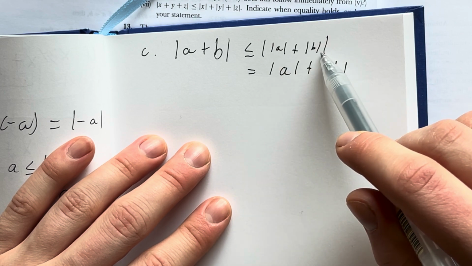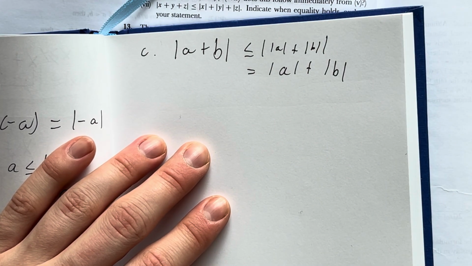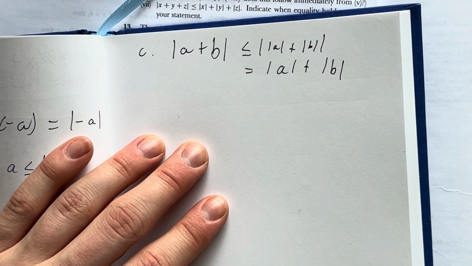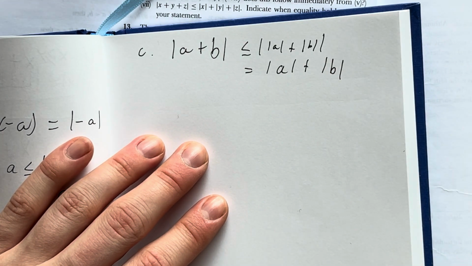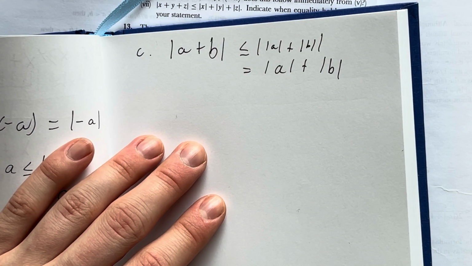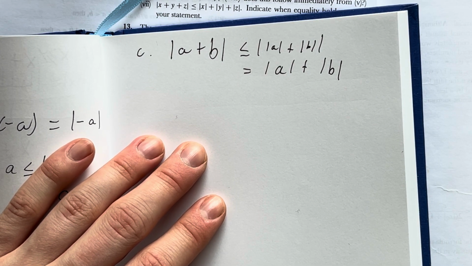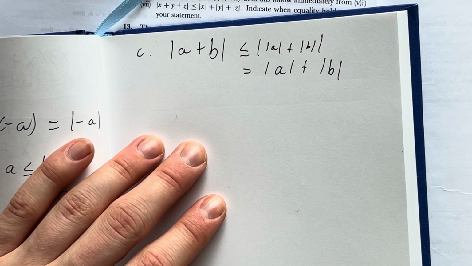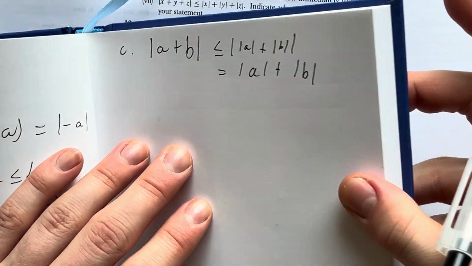because these are both necessarily non-negative, and thus removing the outermost absolute value signs doesn't change anything. Okay, I think this should be okay. But don't take my word for it.